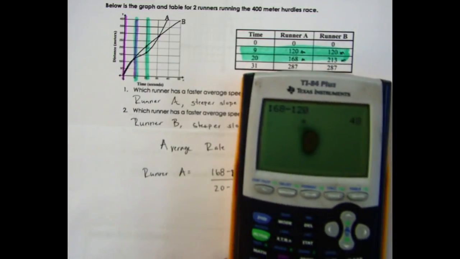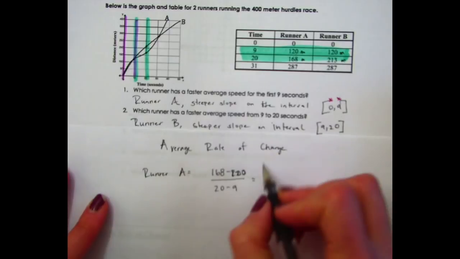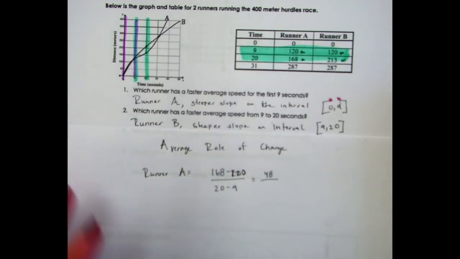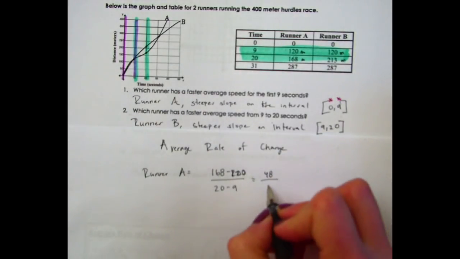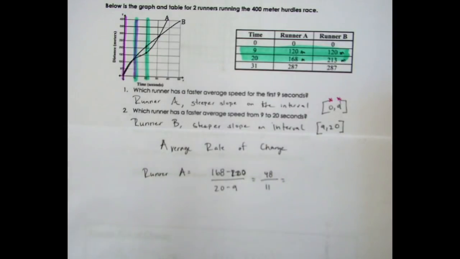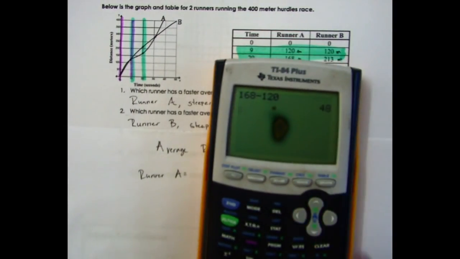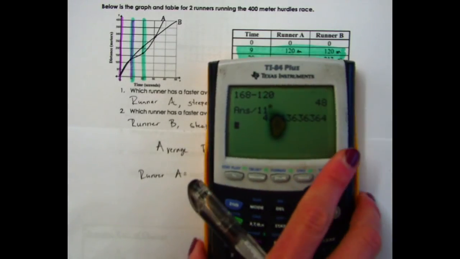Is 48. And then 20 minus 9 is 11. I'm going to get my answer in decimal form, so I'm going to do 48 divided by 11, which gives me 4.36.